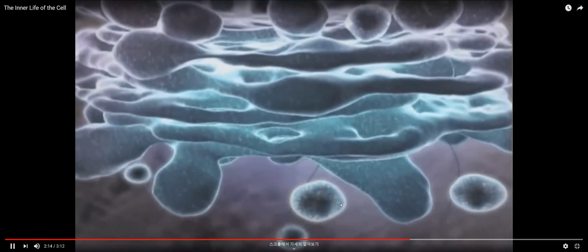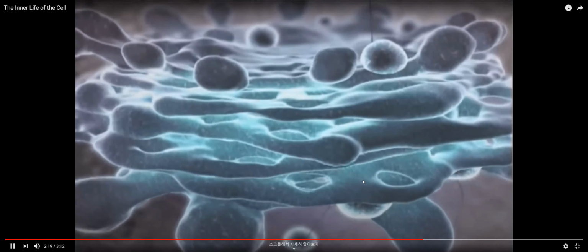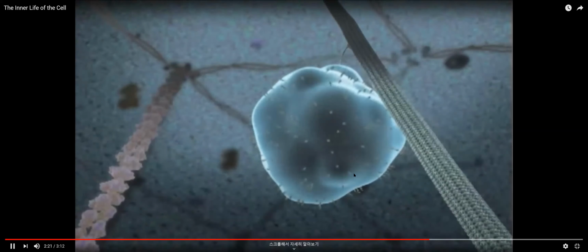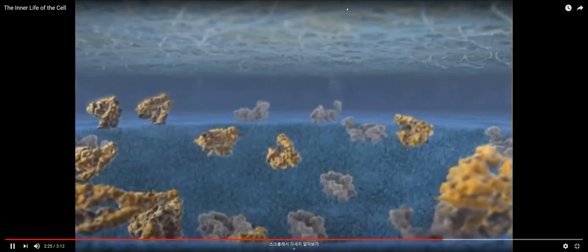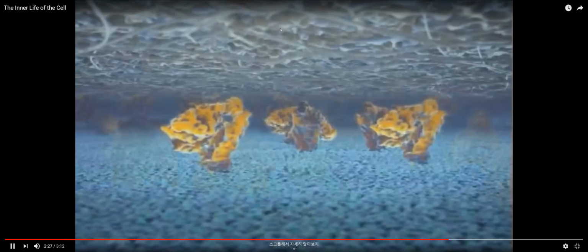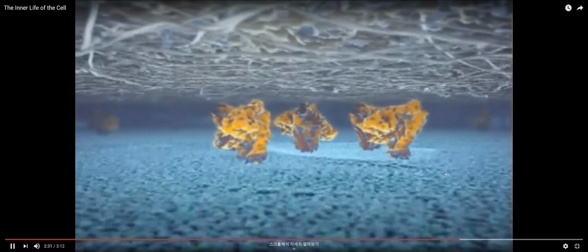And this vesicle is moving to different structures like the Golgi, and then they fuse in, and then they can modify it, and then eventually at the plasma membrane, they are secreted. Some of the proteins are secreted to the outside. Some of those proteins are anchored on the membrane.